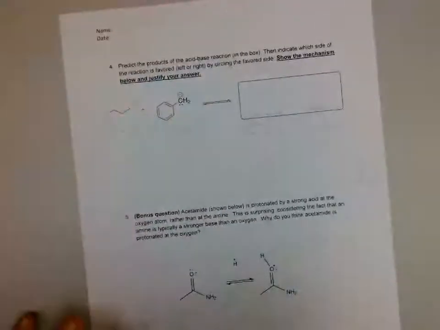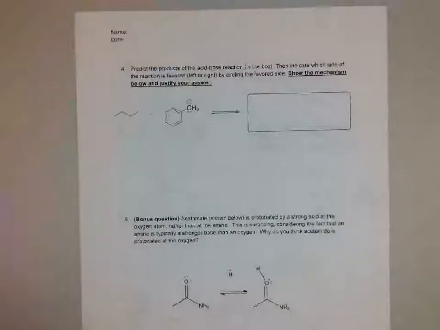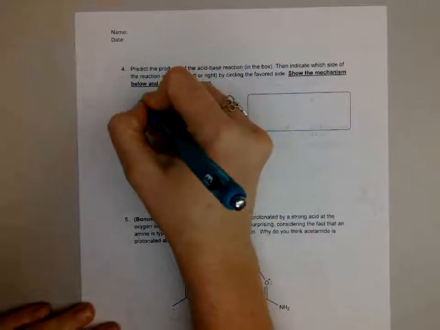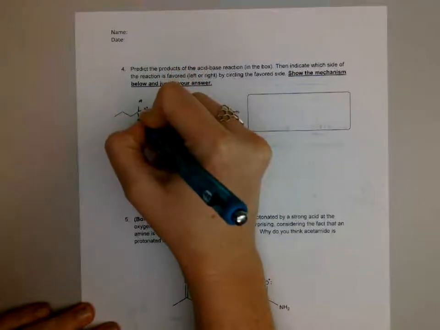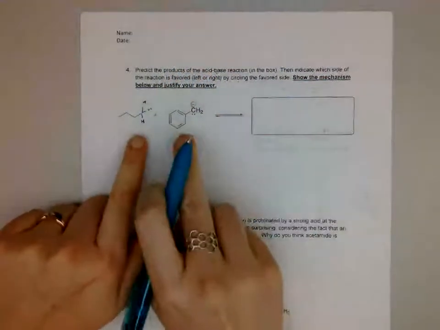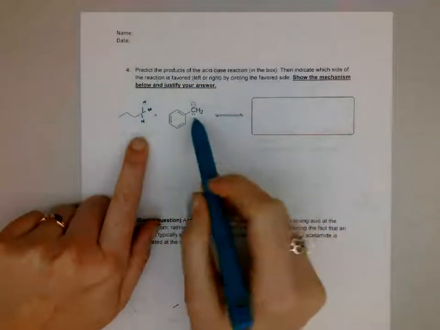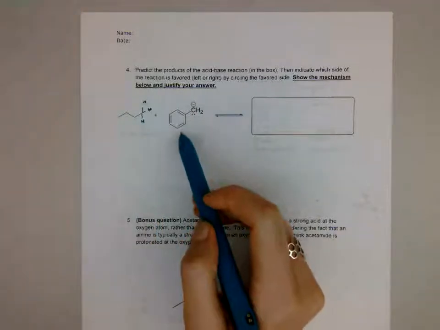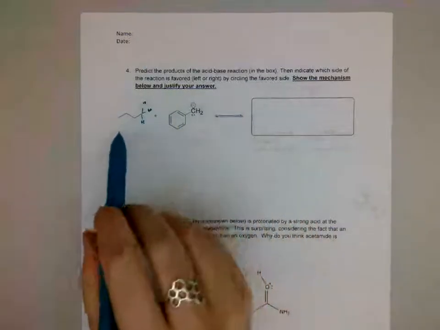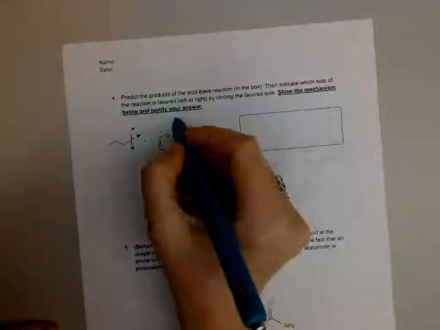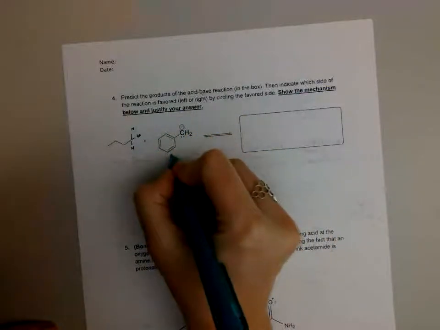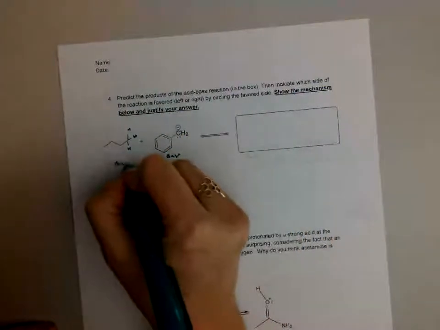Okay, and then for question 4, predict the product of the acid-base reaction in the box, then indicate which side of the reaction is favored, left or right, by circling the favored side. Show the mechanism and justify your answer. So let's start with predicting the products. Well, which one of these is going to be my acid and base? This is already negative, so it has an extra electron to give, and this has a hydrogen available. So I'm going to say that most likely this would be my base, and this would be my acid.